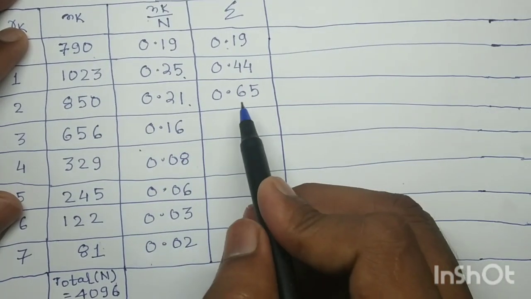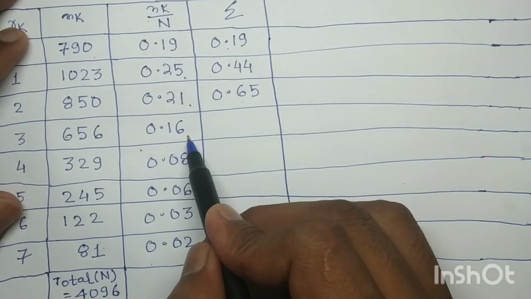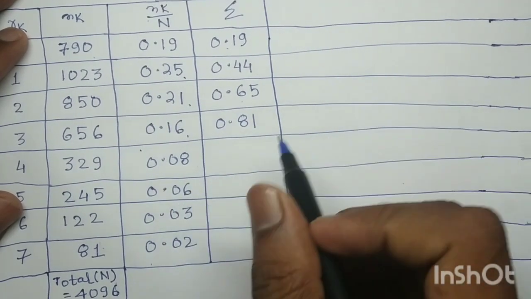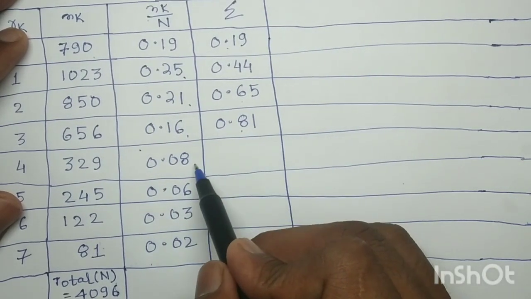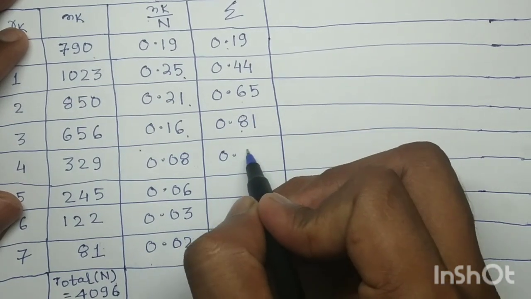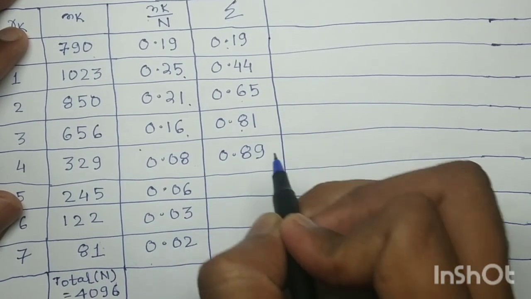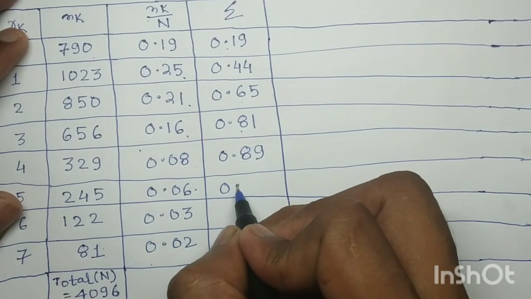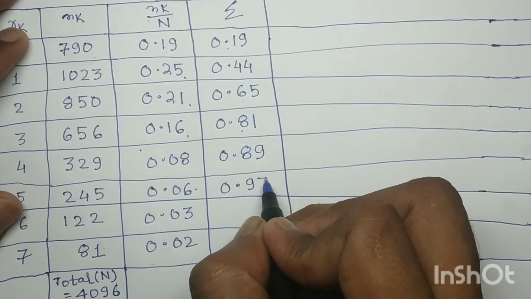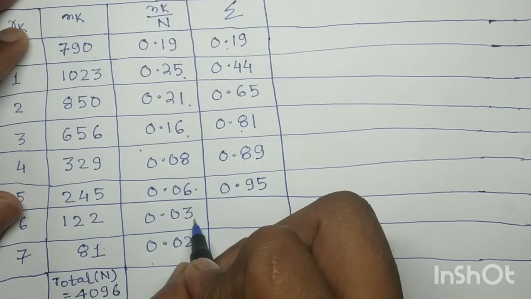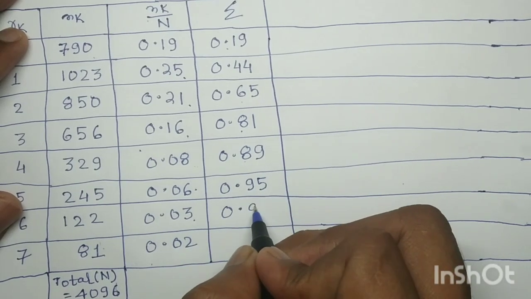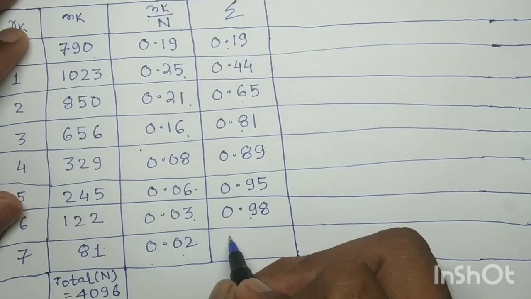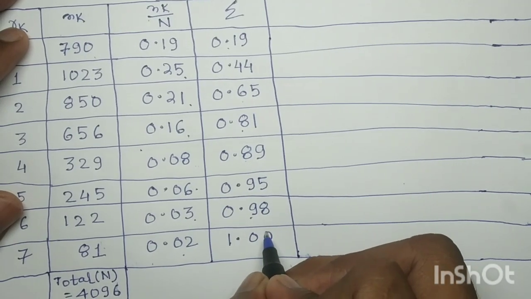Next, 0.65 plus 0.16, it is 0.81. Next 0.81 plus 0.08, it is 0.89. Next 0.89 plus 0.06, it is 0.95. 0.95 plus 0.03, it is 0.98. And last 0.98 plus 0.02, it is 1.00.